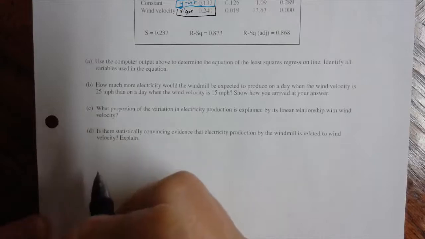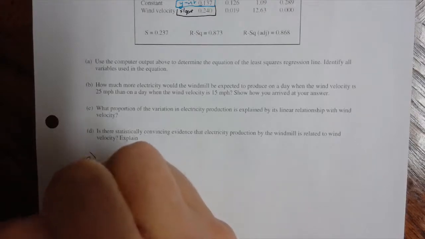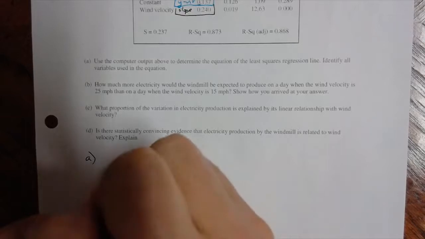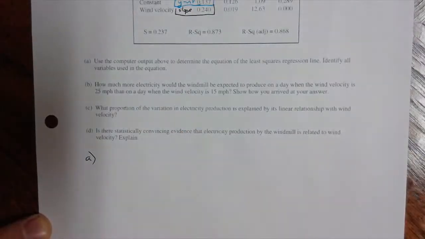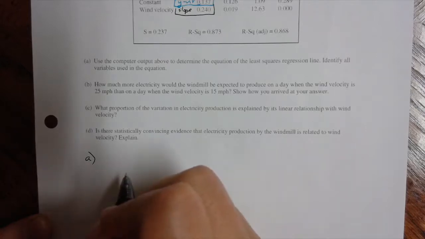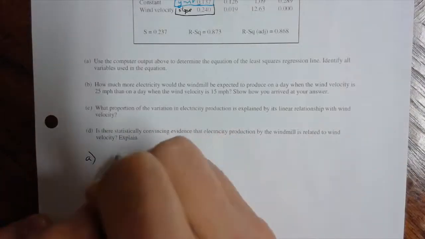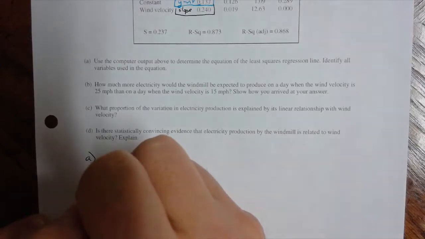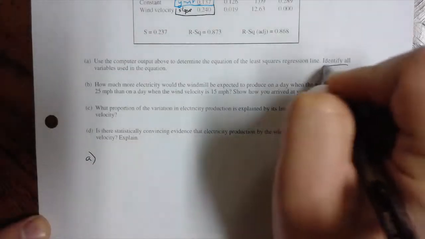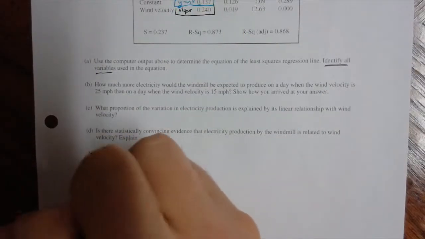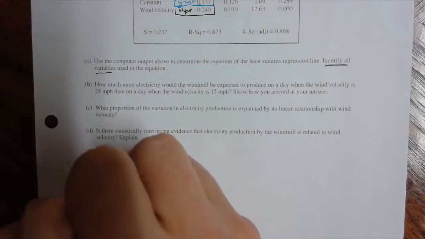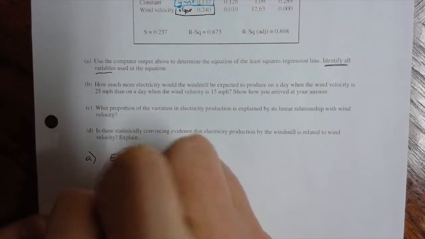The spacing here is a little off and we're flipping back and forth, but for part A, we want to make an equation, and you can use x's and y's in this case. I find it often helpful to not use x and y, but rather just describe the variable. In this case, what we're trying to make an equation for was electricity production. So that's going to be our y variable. You can use y, but you have to remember it says to identify the variables. So if we use x's and y's, we just got to label them. I'm going to use a more direct approach here.